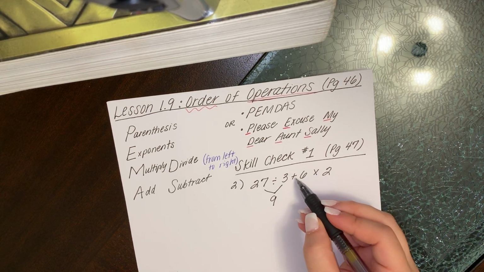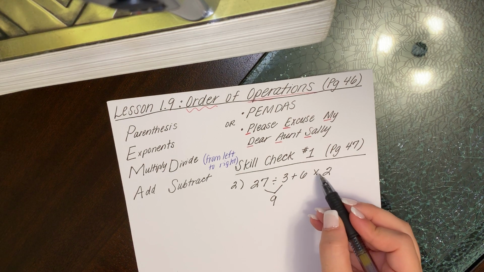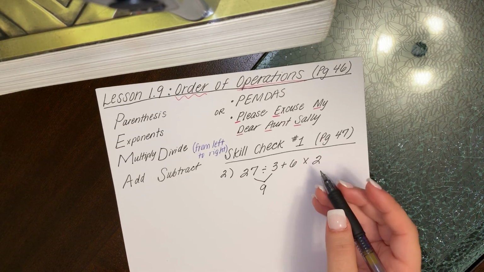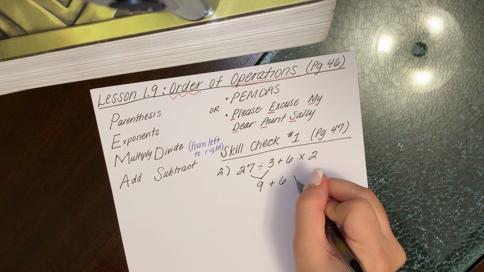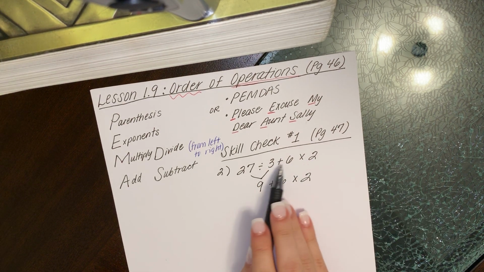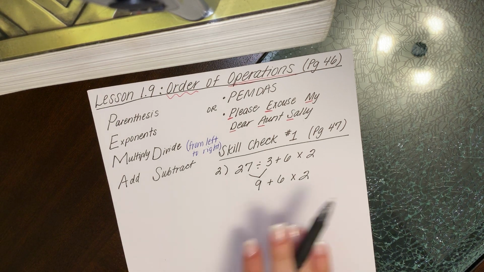So now, Mrs. Elliott, what do I do with the rest of these numbers? The plus 6, the times 2? Well, what you should do is actually just rewrite them. Put plus 6 and times 2. I did not do any of that math, so I don't need to touch it.